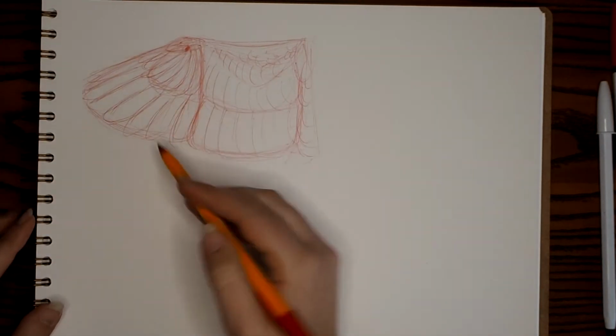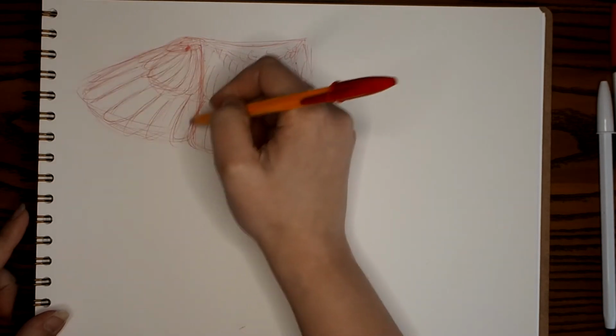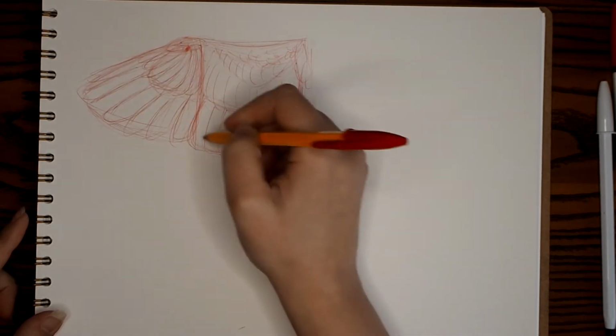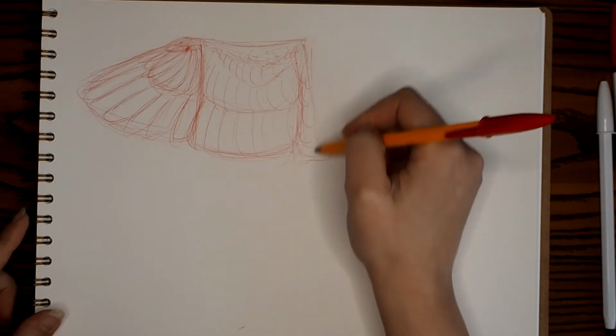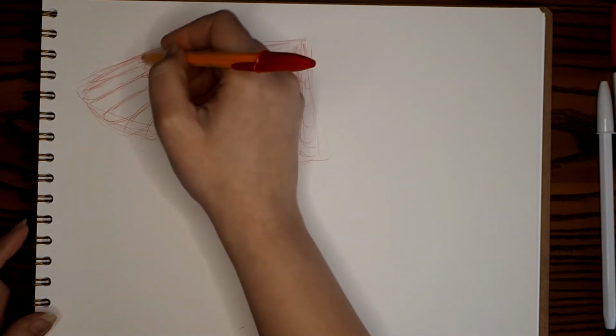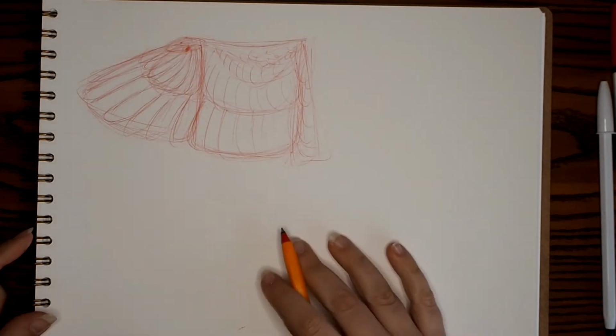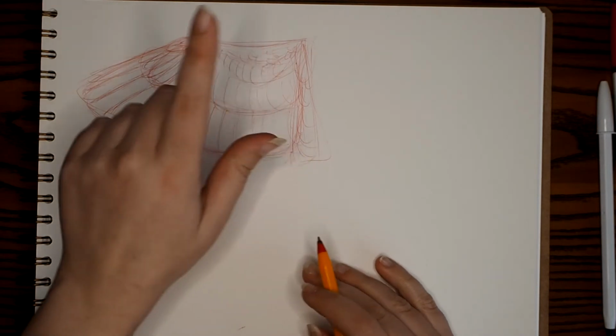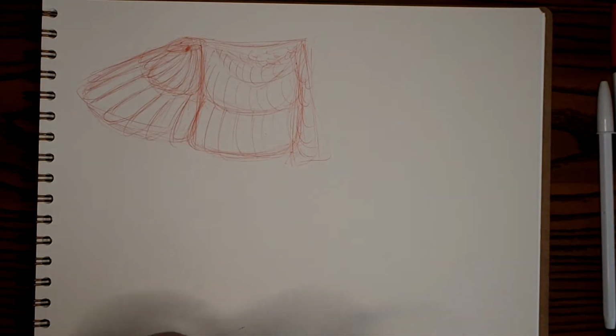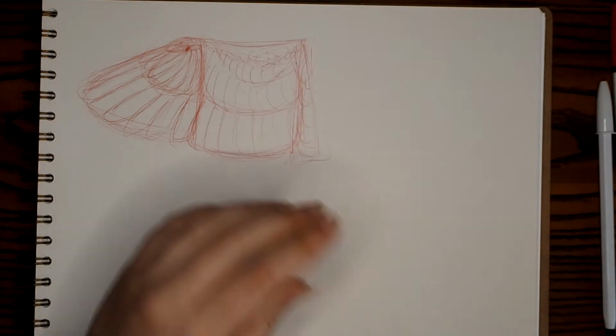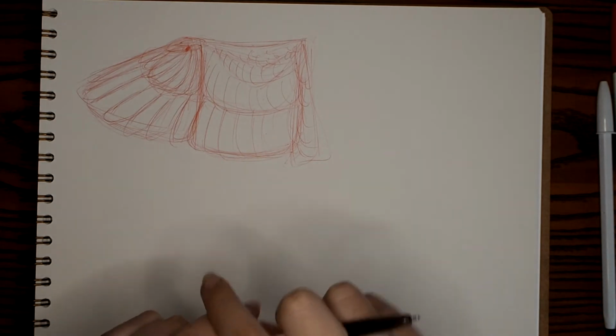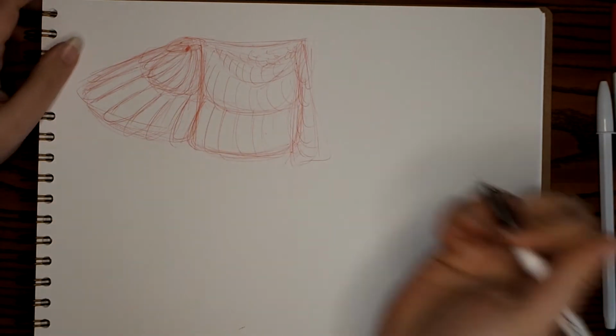So you can see where I've done the primary, which is a nice triangle, the secondaries, which is kind of a rectangle, the scapular can be a nice thinner triangle here, and then we've got a few extra layers for the coverts as well. So now I'm just going to fill in using a black pen so you can get a neater idea of what these feathers look like.